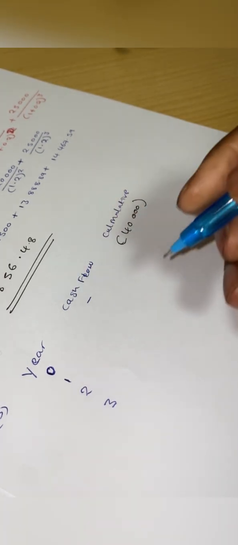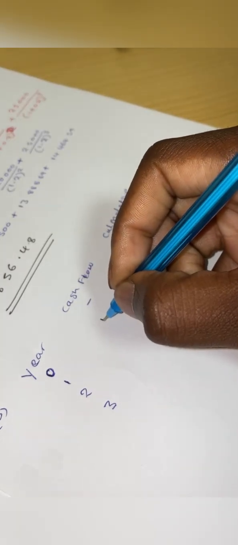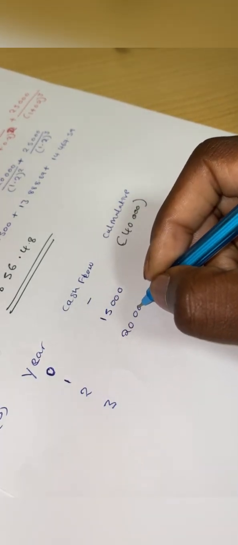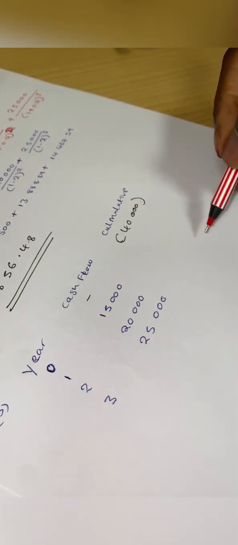Okay. So in terms of the cash flows, we have seen that in year 1, for project B, we are receiving 15,000. So we'll put 15,000. Then in year 2, how much are we receiving? We are receiving 20,000. Then in year 3, how much are we receiving? We are receiving 25,000. So these are the cash flows that we have. So now we need to finish the cumulative also.